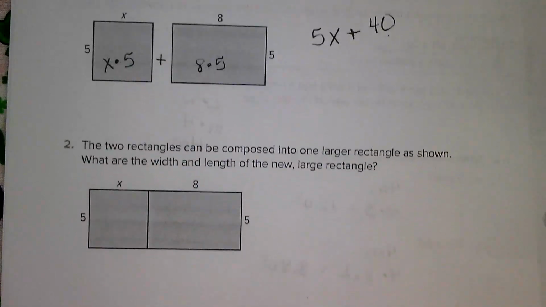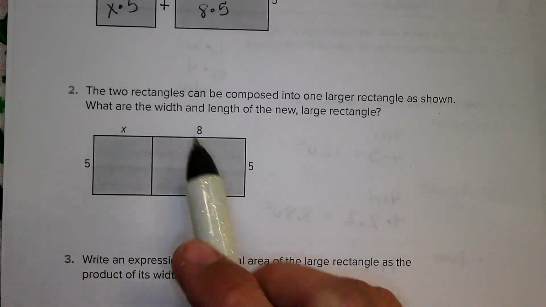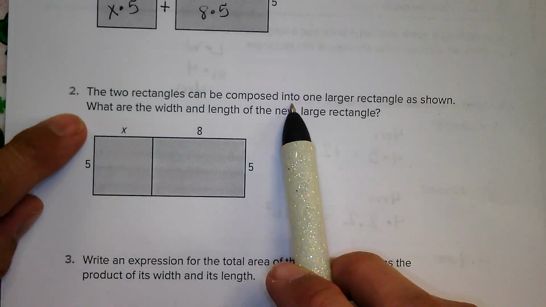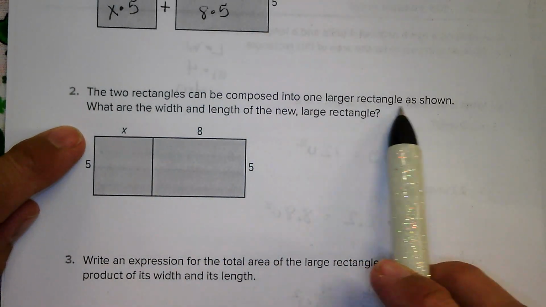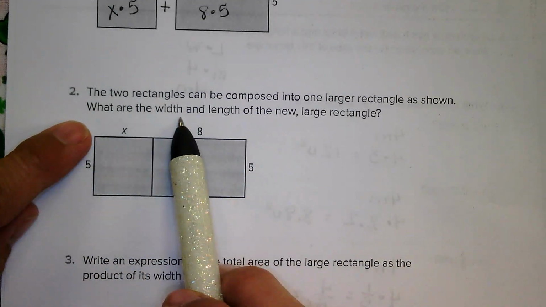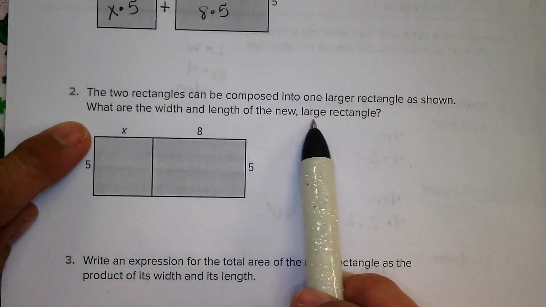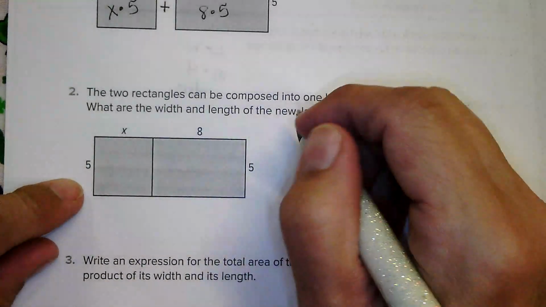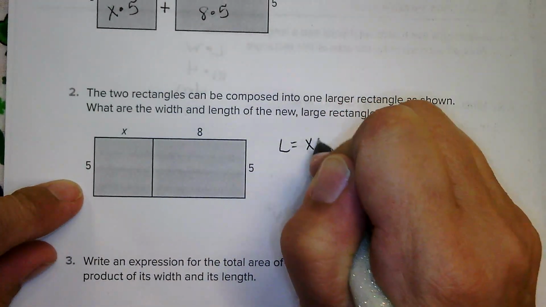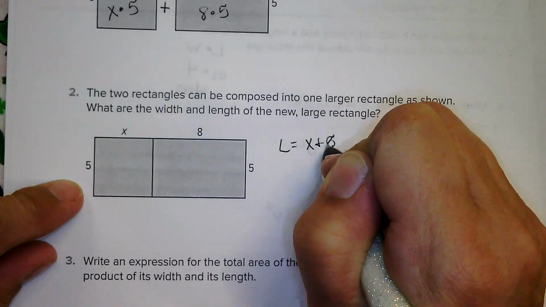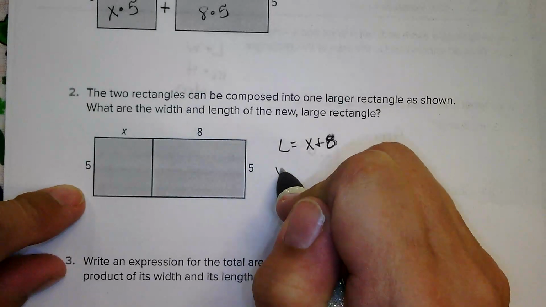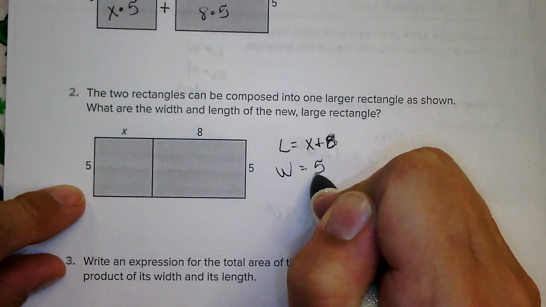Okay. Down here, it says the two rectangles can be composed into one larger rectangle as shown. What are the width and the length of the new rectangle? Okay, so the length equals x plus 8, and the width equals 5.